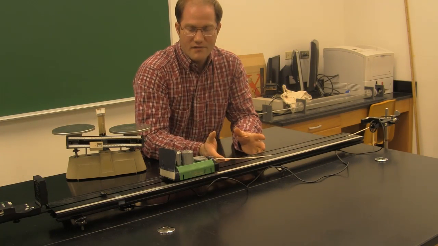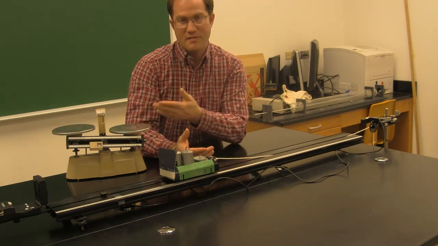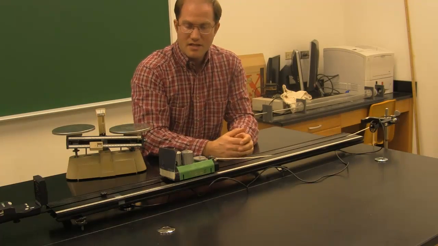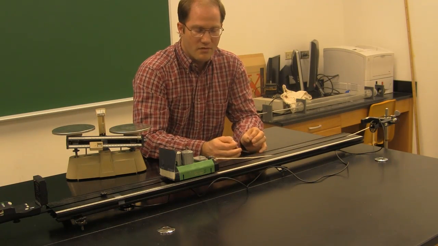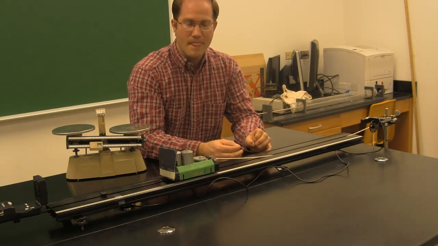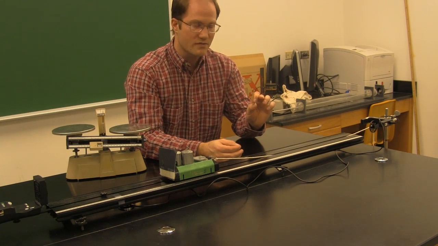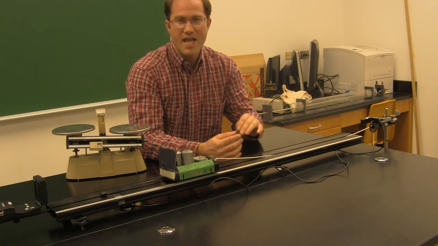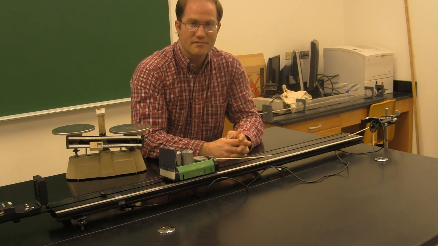So one way to verify that then is to check the mass of the cart and compare it to the slope of your graph, which determines the relationship between applied force, the net force, and the system acceleration. The slope of that graph should be the system mass.